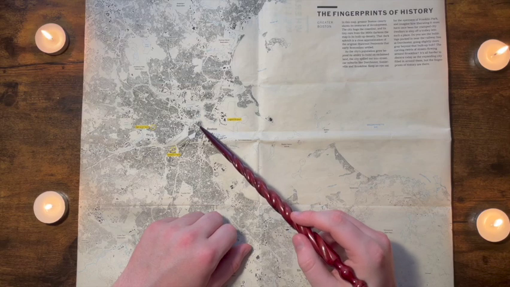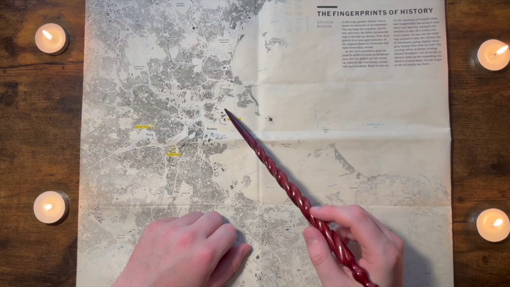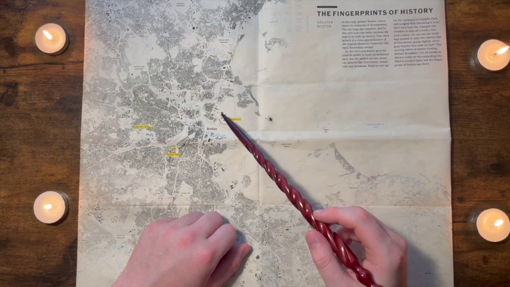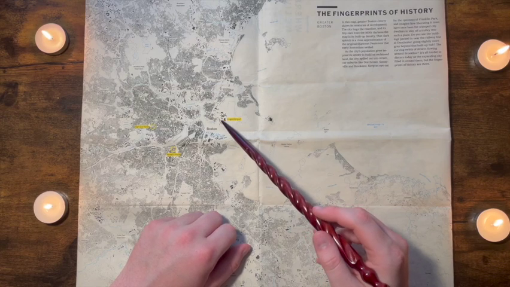So in the North End, those that have been to Boston know that the North End is the center of Italian American heritage in the city of Boston.